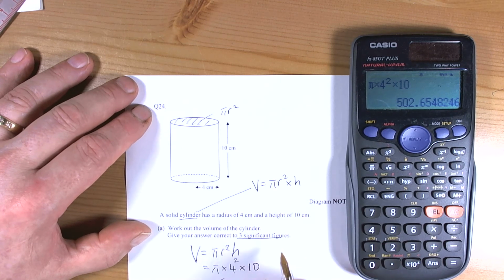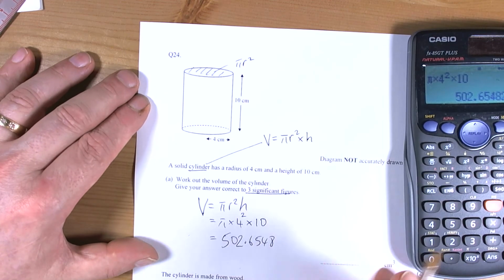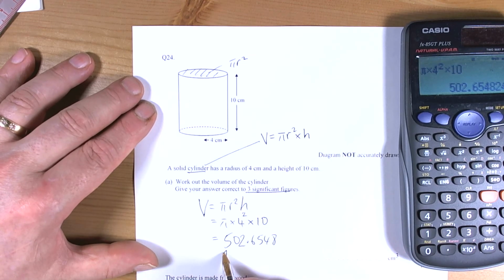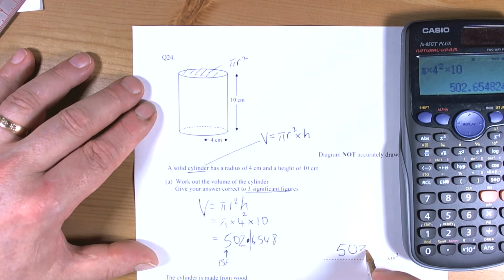502.6548, and then we realise the question wanted the answer to 3 significant figures. So we've got to remember that 3 significant figures means find the first non-zero digit, so that's the first significant figure. 1, 2, 3, so we're basically cutting the number there. 6 is 5 or more, so it's going to move the units up by 1, so the answer here will be 503.